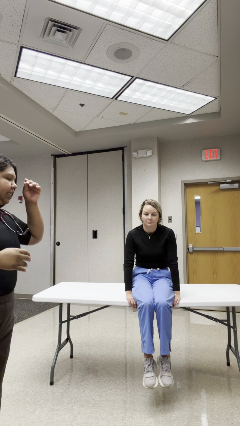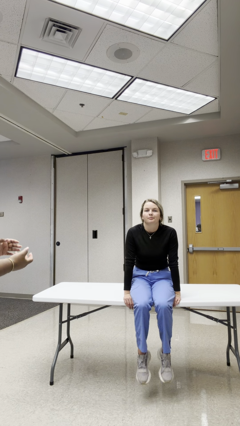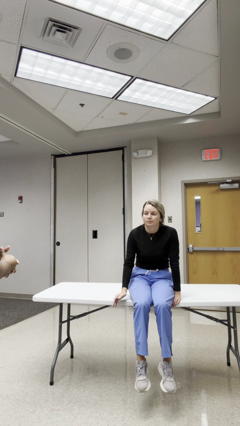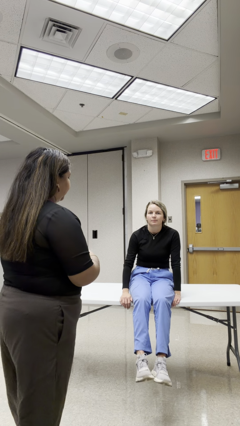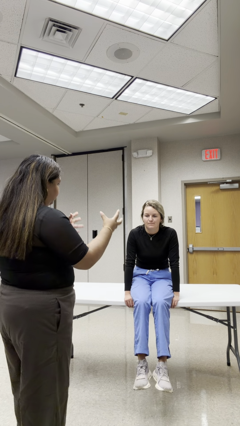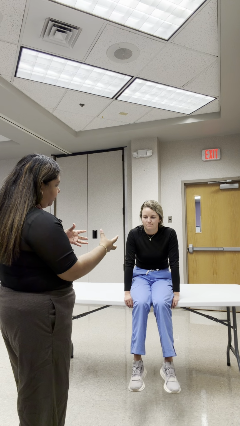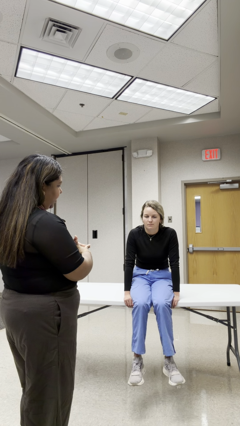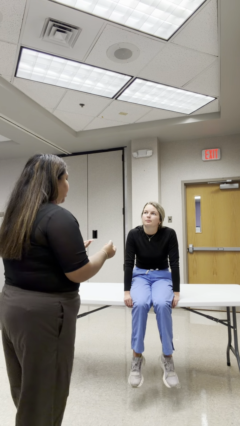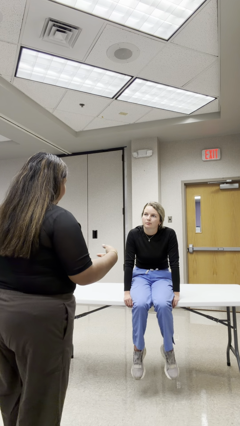I'm now going to assess the patient's musculoskeletal system. I'm going to start with inspecting the patient's muscles. Muscles do not appear to have any deformities, any asymmetry or abnormalities. I am now going to assess for strength.